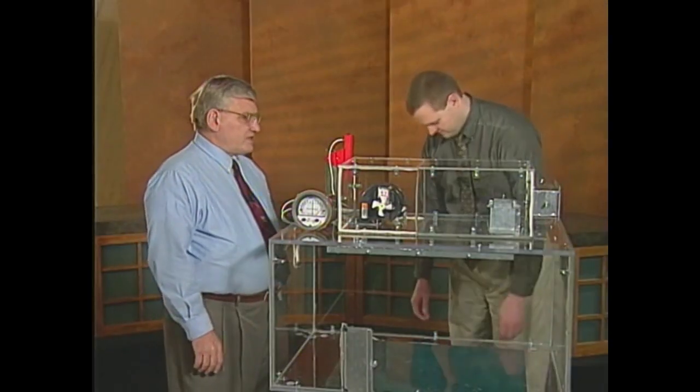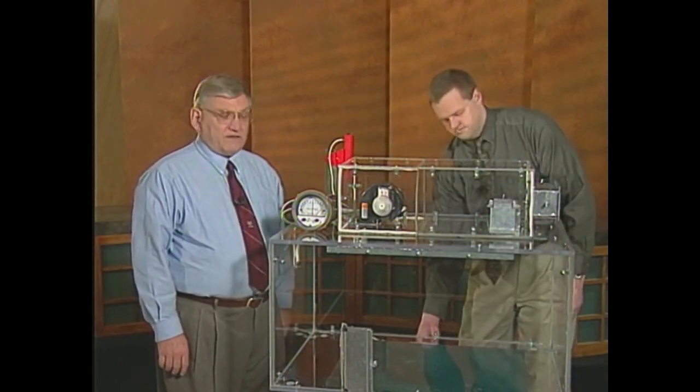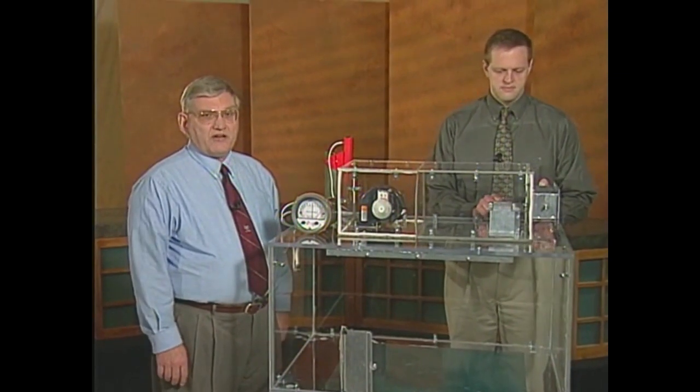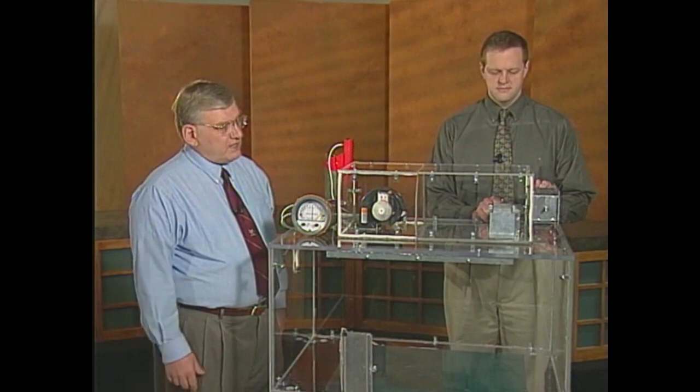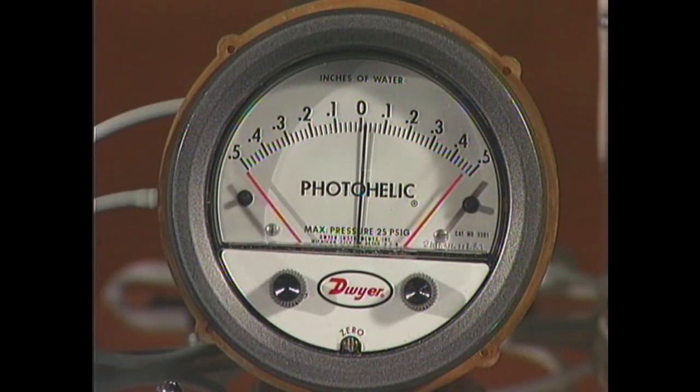John, let's go ahead and turn on the supply fan, and we'll see a demonstration of natural relief. Right now, the outside air damper is closed. The return air damper is fully open. Basically, the air is simply recirculating within the model. You can see the static pressure really doesn't change.